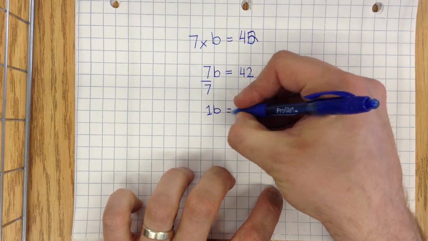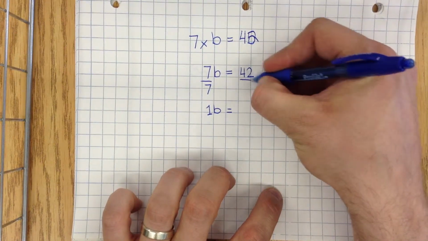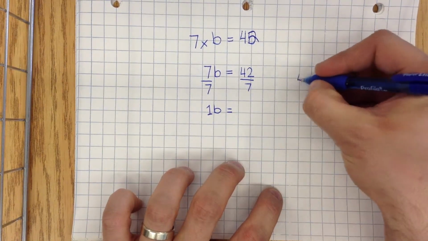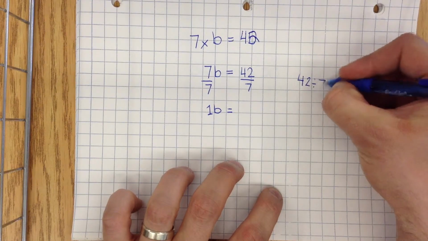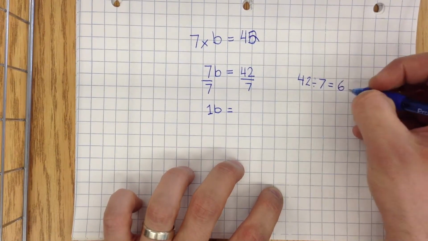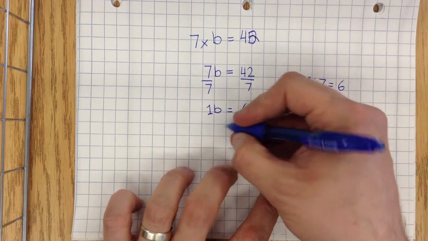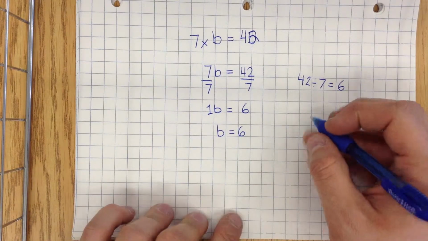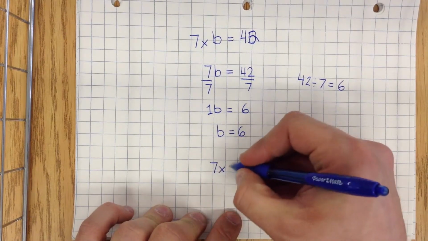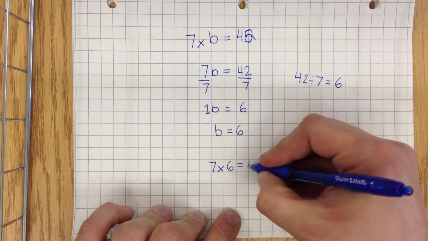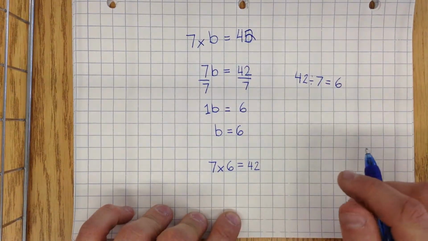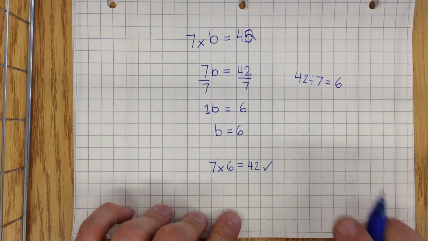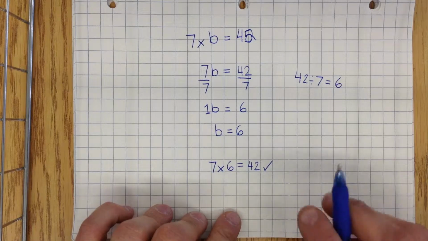Now, as we said before, if I divide this side by 7, I must also divide this side by 7. 42 divided by 7, hopefully I remember in my multiplication table, gives me 6. So 1b equals 6, or b equals 6. We can check again. I can say 7 times 6 instead of b equals 42. So that one is correct as well. Again, I really like that we can look back. Our final step is to look back and check.